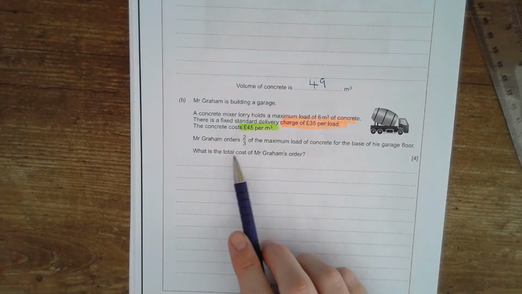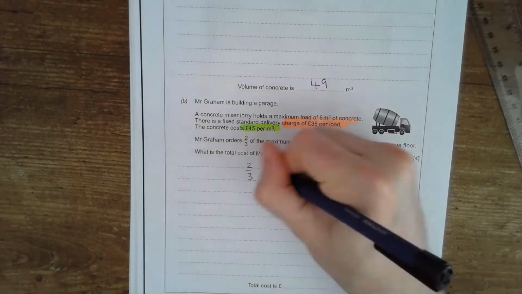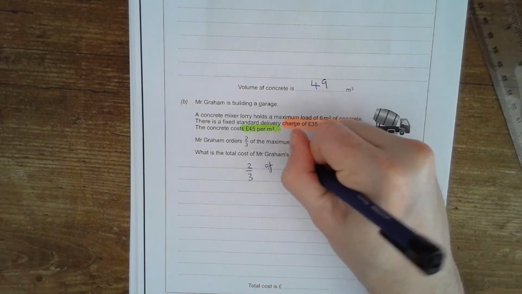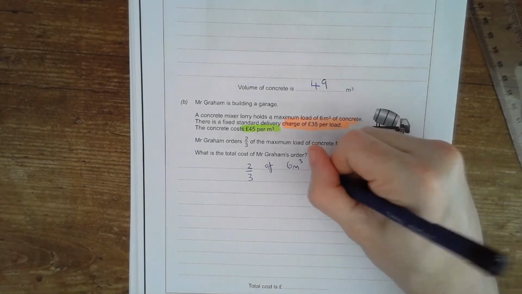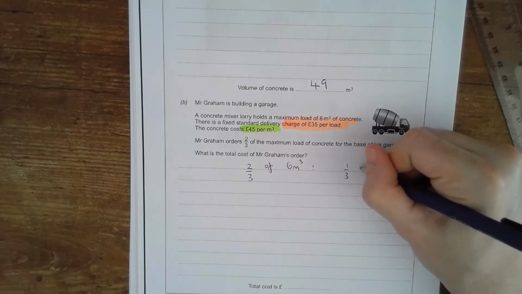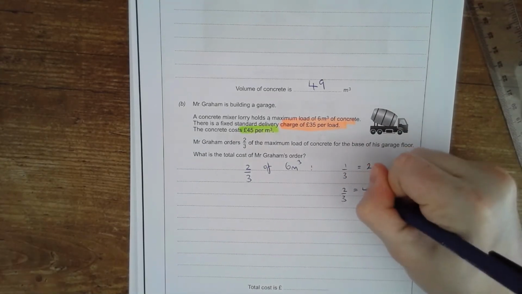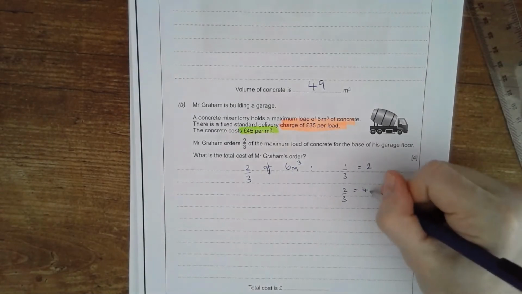So we need to work out 2/3 of the maximum load. So 2/3 of 6 meters cubed, that would be 1/3. If you find a third of something, you divide it by 3. It would be equal to 2. So 2/3 would be equal to twice as much, which is 4 meters cubed.